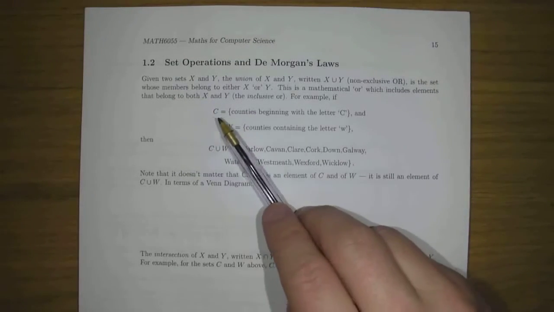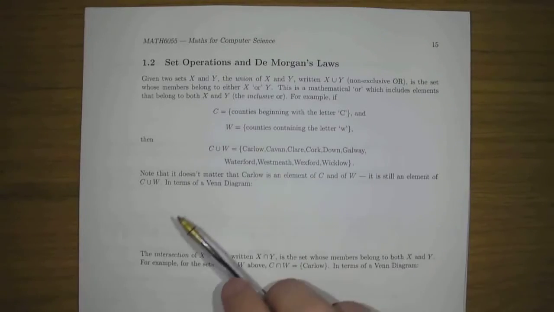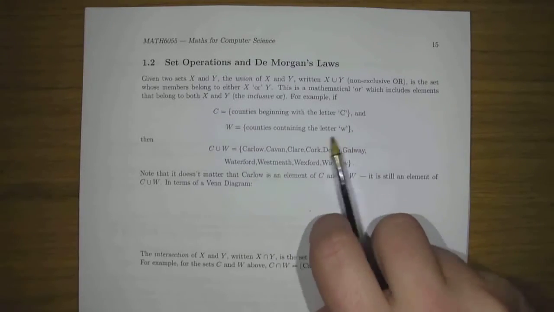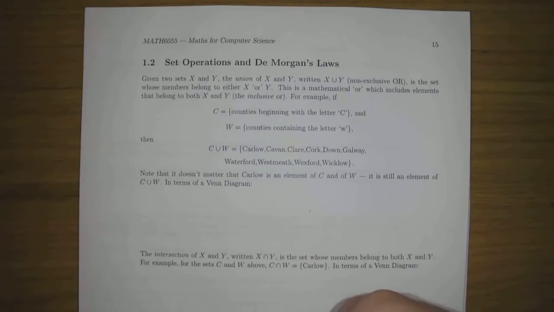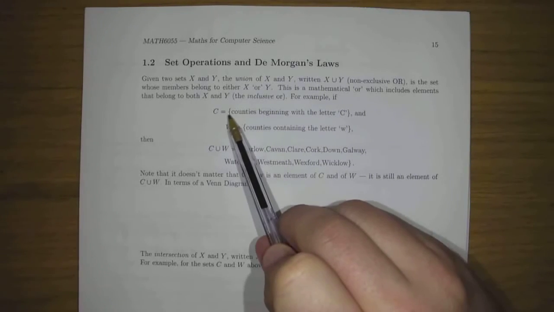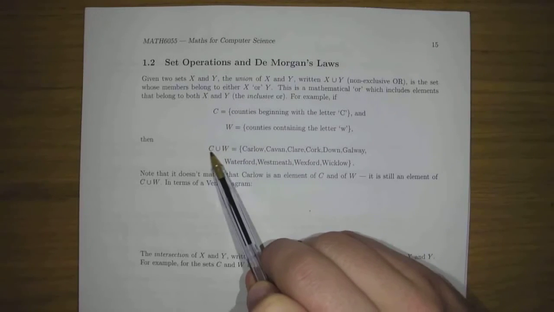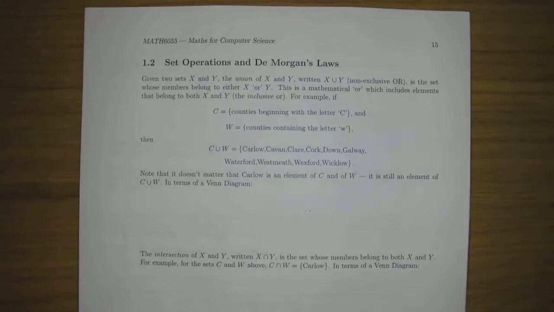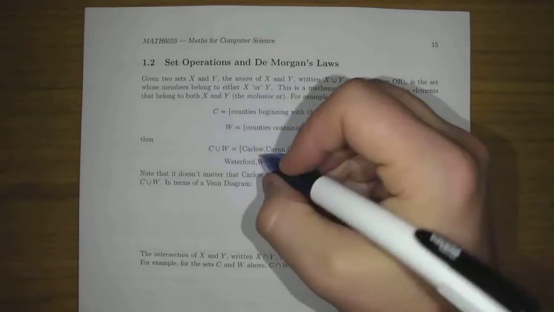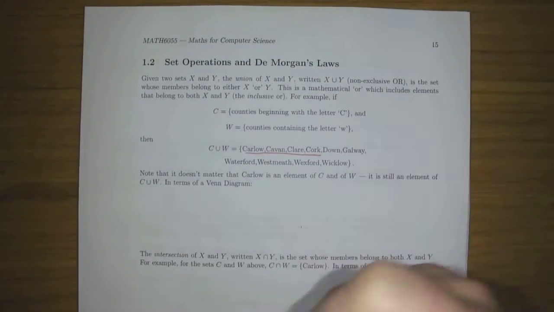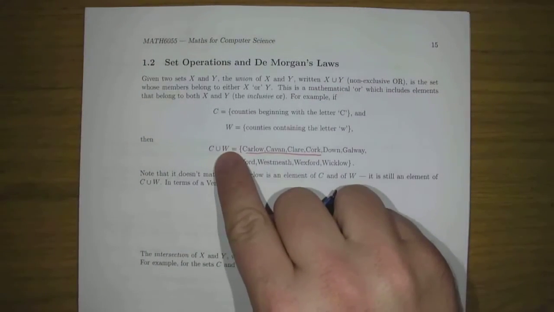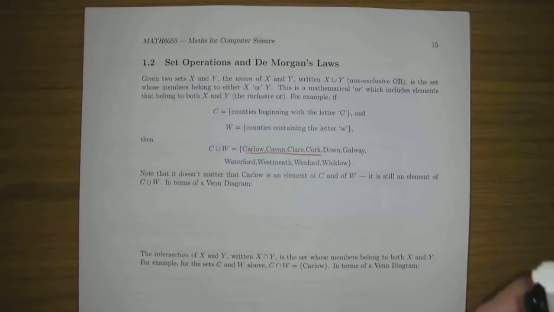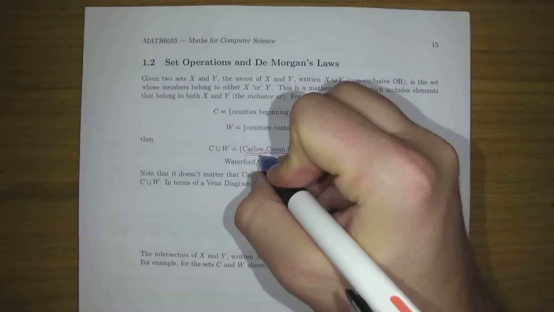So for example, C is the counties in Ireland beginning with the letter C, and W is the counties containing the letter W, the union of them. Now, I really don't want you to use the word and, but how would I build this set? If I'm writing down C union W, so that's all the elements that are in C or in W, I write all the elements of C first. Then I write down any elements of W that I haven't already got. Now, Carlow, I've already written down. I don't write it down a second time.